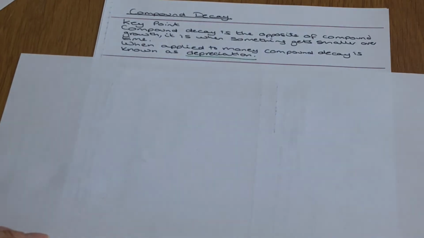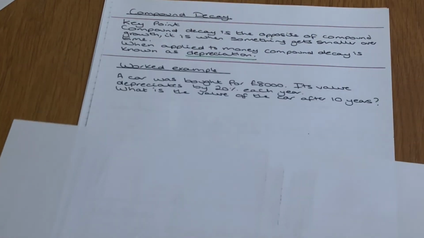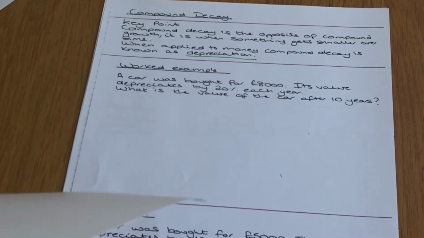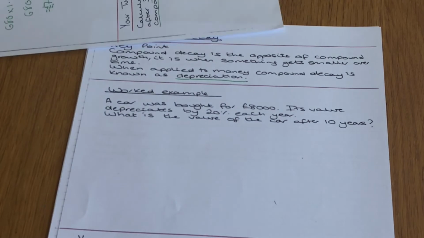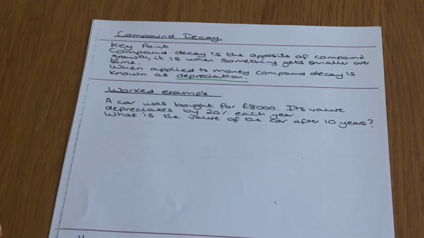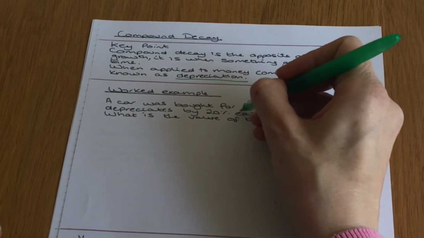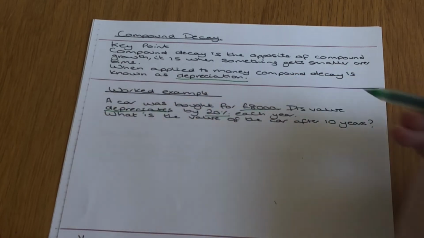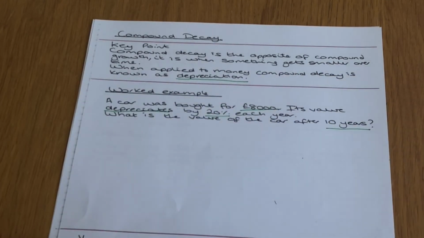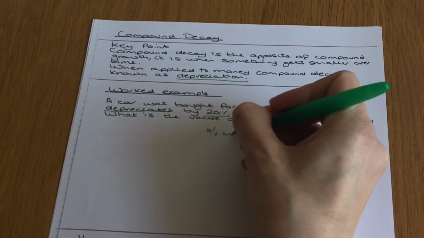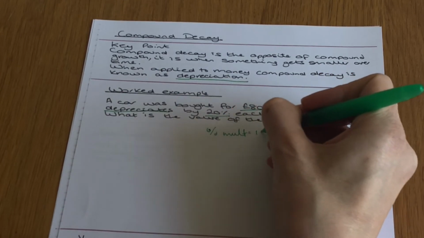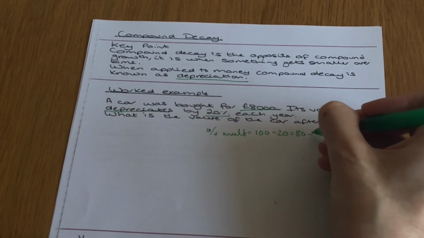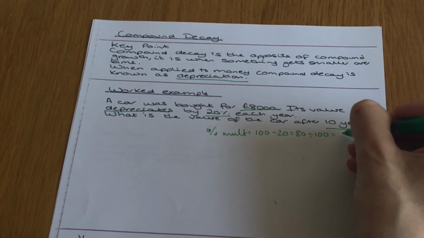So I have a worked example for you here. Okay, so a car was bought for £8,000. Its value depreciates by 20% each year. What is the value of the car after 10 years? So our key points here are your £8,000, depreciates means it goes down 20%, and 10 years. So always start by doing your percentage multiplier. So I'm going to start with 100, goes down, so minus 20 gives me 80, divide it by 100 to get your multiplier.